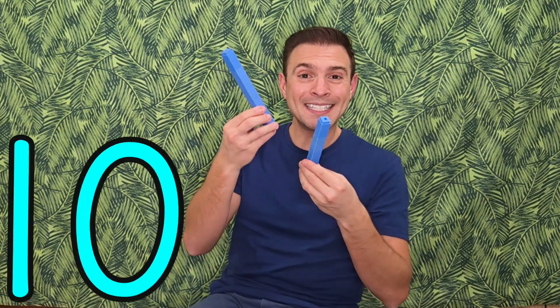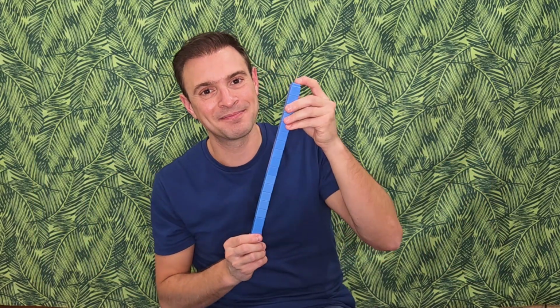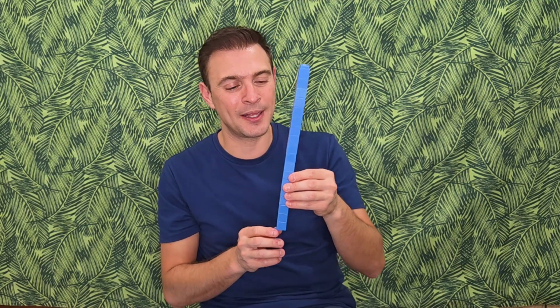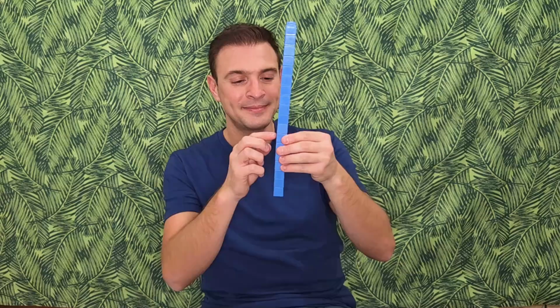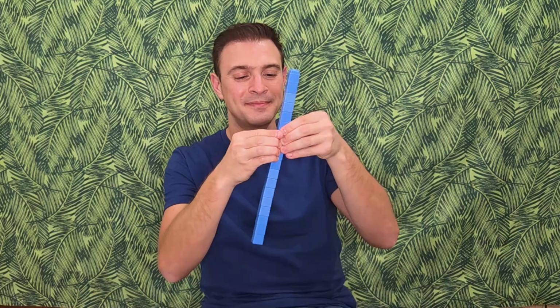Well, we know about 10 and 8, but I wonder, what are two other numbers that could combine to make 18? I'm going to break up my block tower to find out. You could try this with your collection as well. I think I'll break this off here. How many in this part?